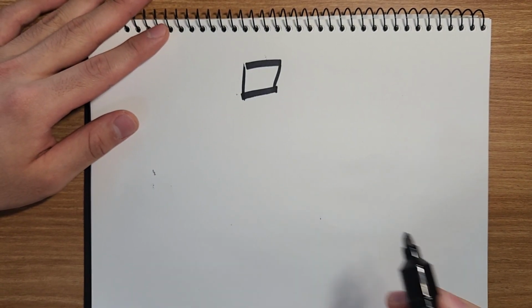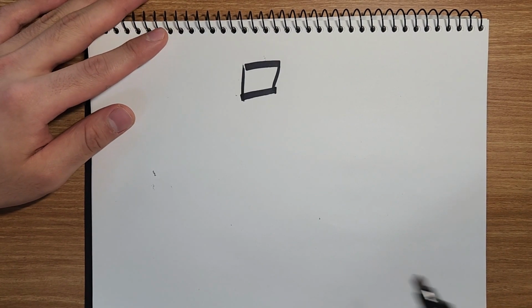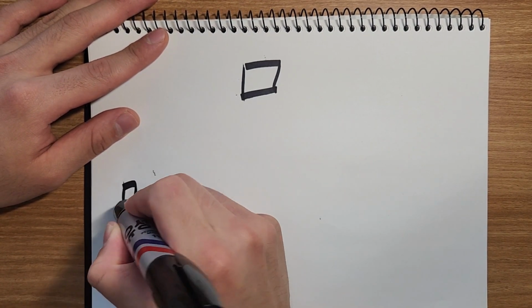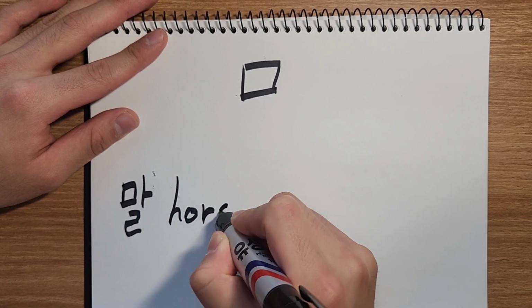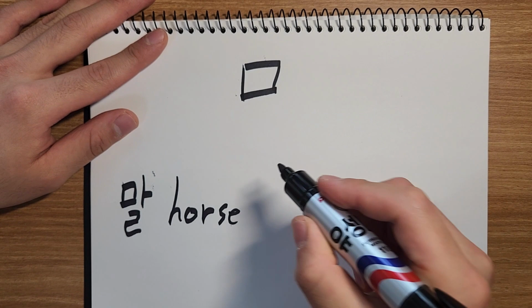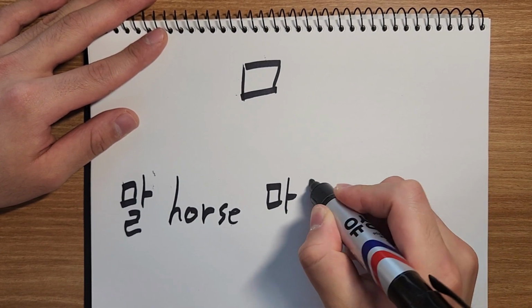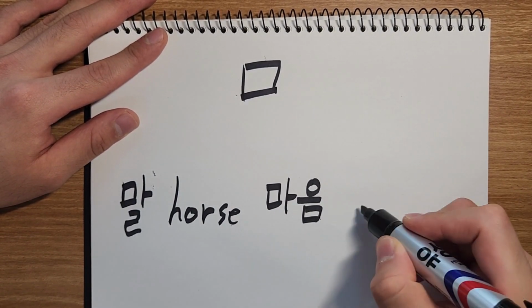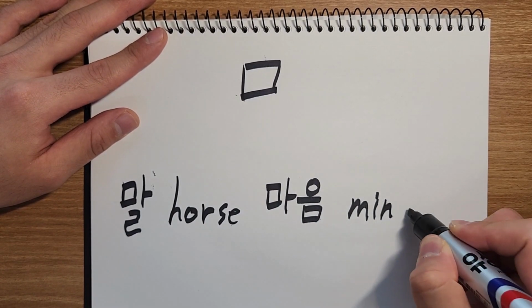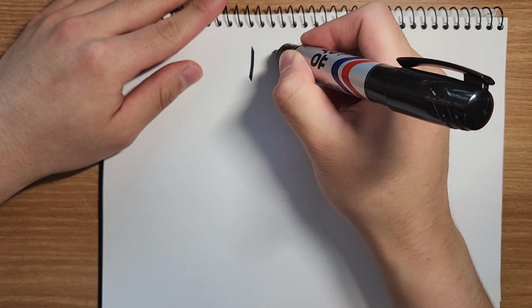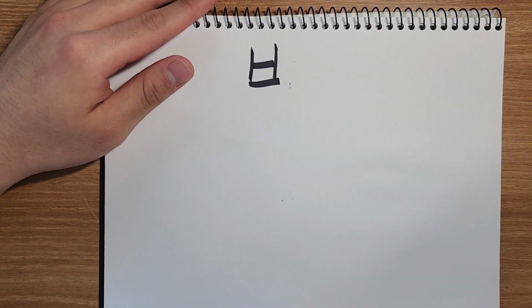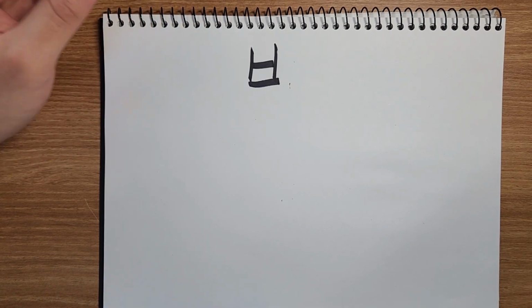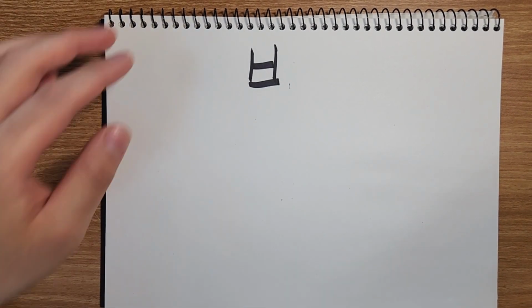So the representative words for 미음 are 말, which means horse, and 마음, which means mind. And then the next one is 비읍. It looks like this, and it sounds similar to the English B sound.